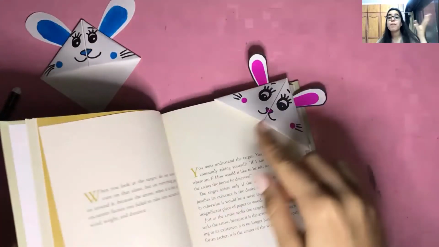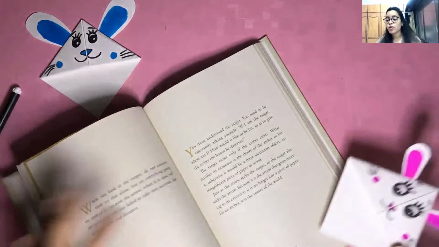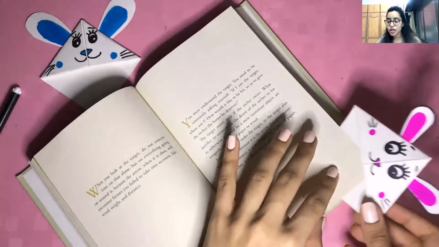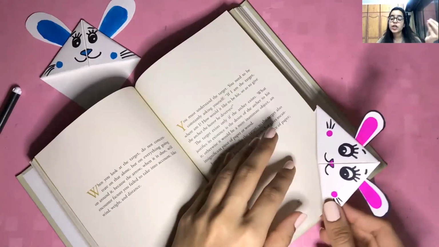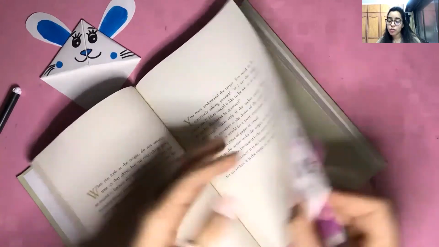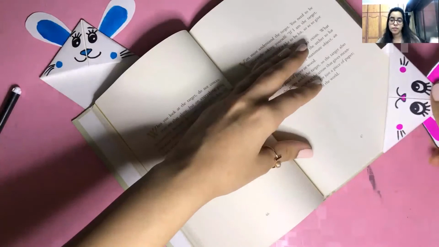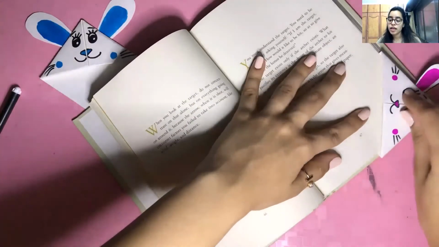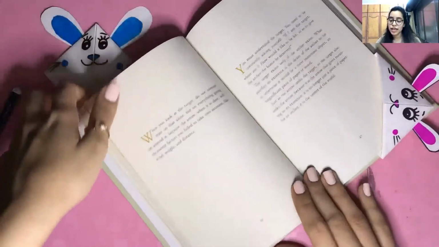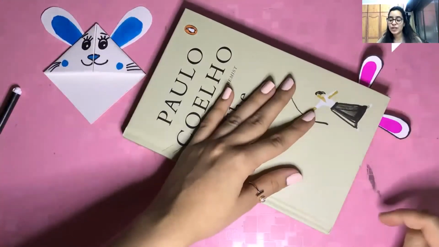And again, when we come back to this book while we are reading, we'll be able to easily track where we stopped. You can also place it at the bottom side. So just place the sheet of the book inside the pocket such that you get this corner bookmark. The other side will have the full page on the other side. And then when you close the book again, you will see these two bunny ears popping up.